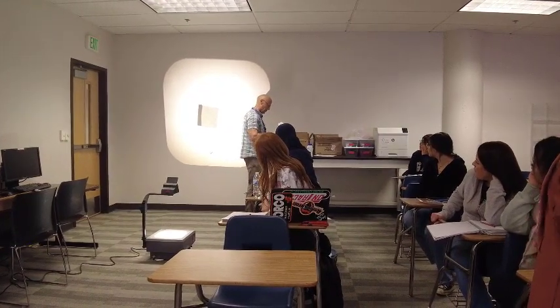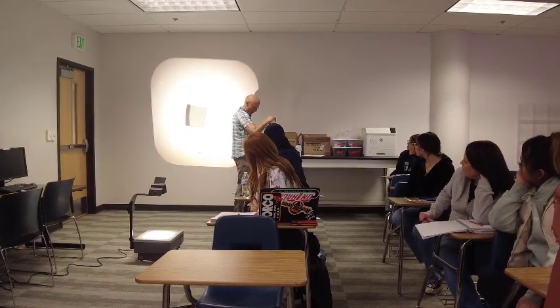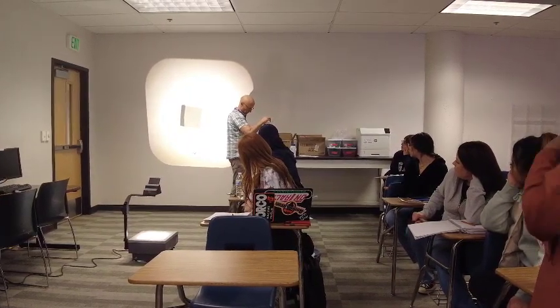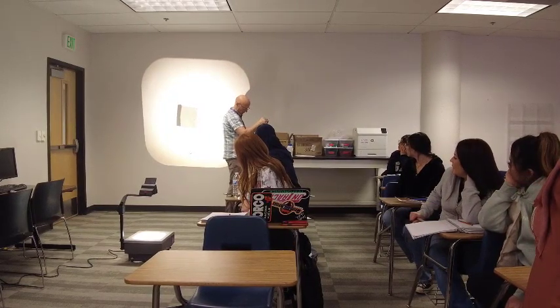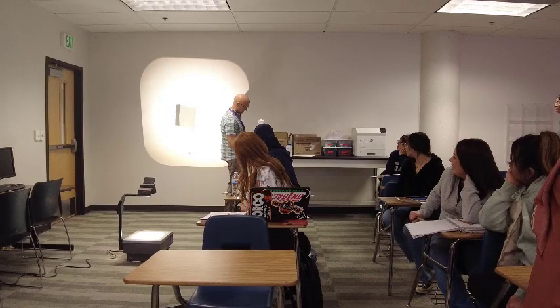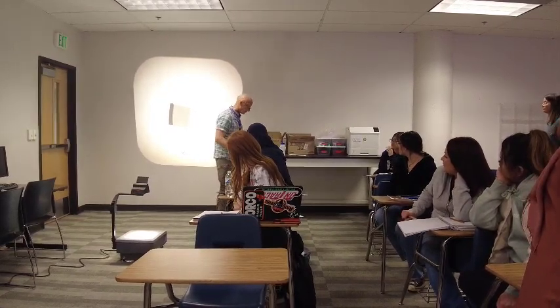I'll do table sugar. I want to put a boatload in there. Hopefully it'll go into solution now after all that mess. But we'll find out.